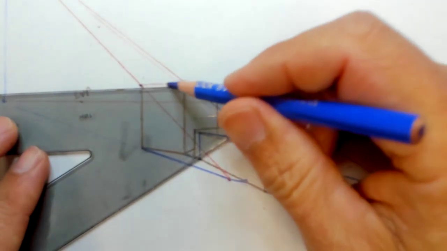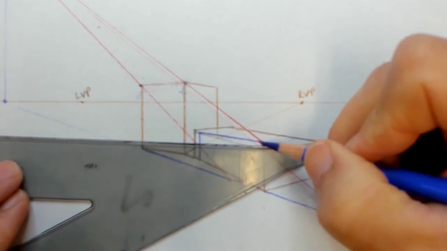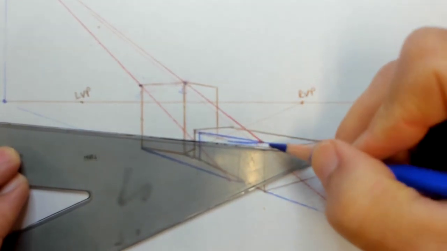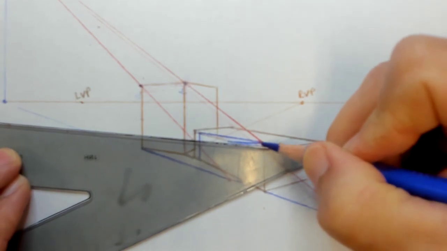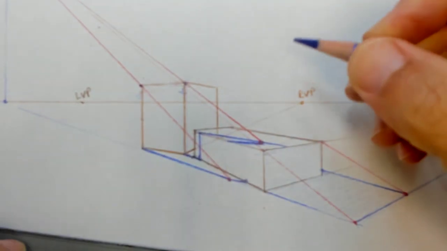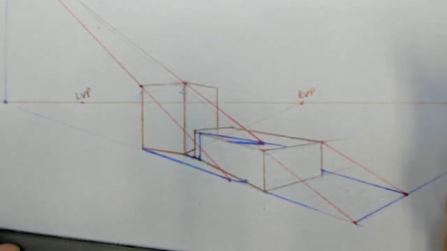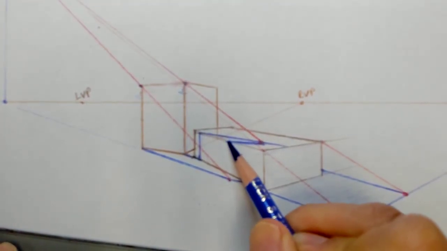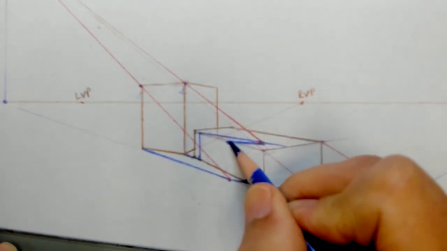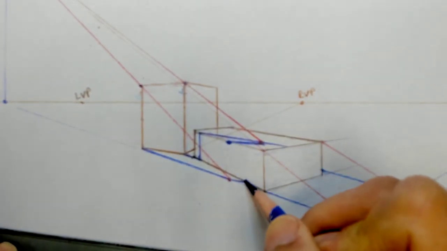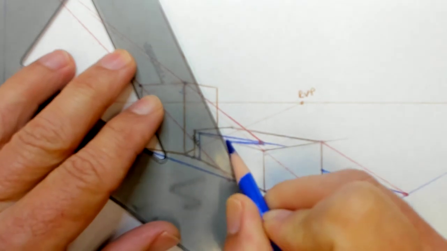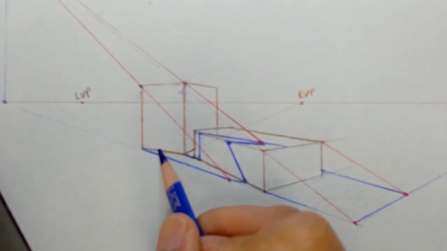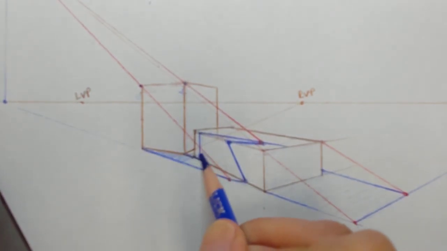So this goes to left vanishing point, so the shadow of this also goes to left vanishing point. It's really skinny little lines there. And so it goes along here, then it hits this surface, and I have an endpoint, and I have an endpoint. So you connect those two. Here's the shadow so far.